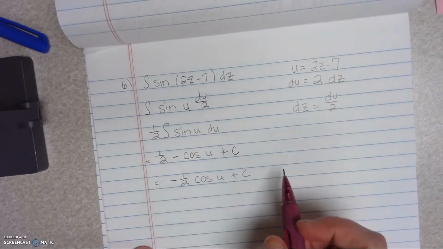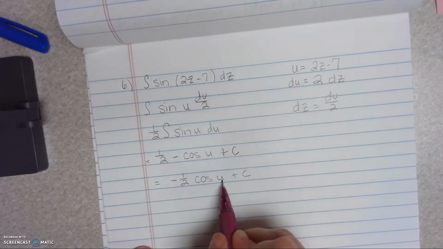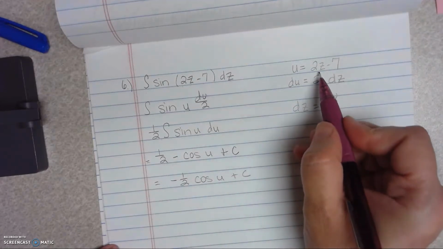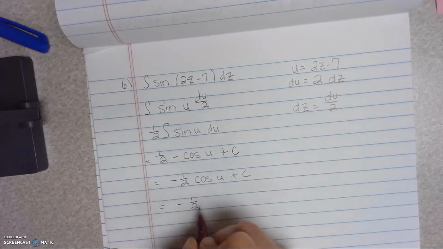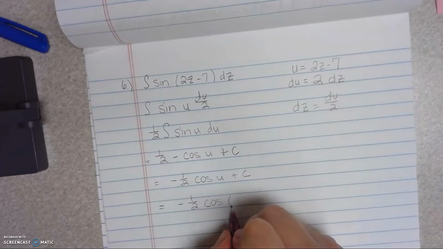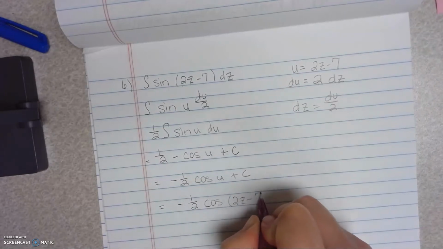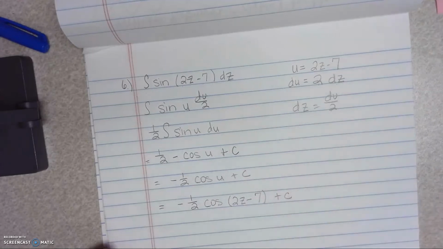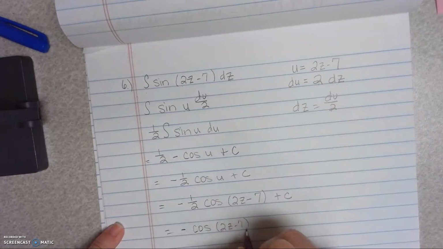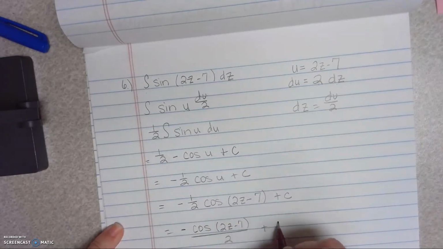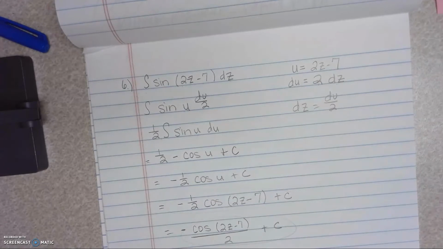Now remember, our original problem started in terms of z, so I've got to come back in here, and what u was representing, this 2z minus 7, I've got to put it back in there. Whatever variable I started with, that's the one I have to end with. So in place of u, we put back 2z minus 7 plus c. You can leave it like this, or you could write it like this: negative cosine of 2z minus 7 all over 2 plus c. Either this way or this way is sufficient.